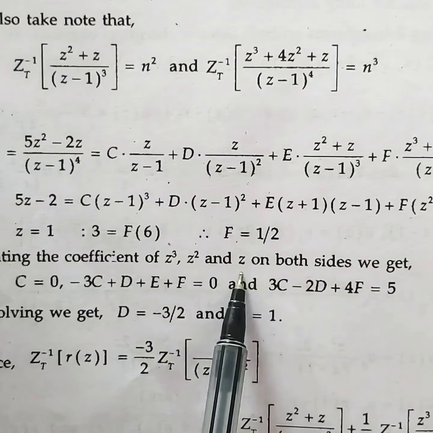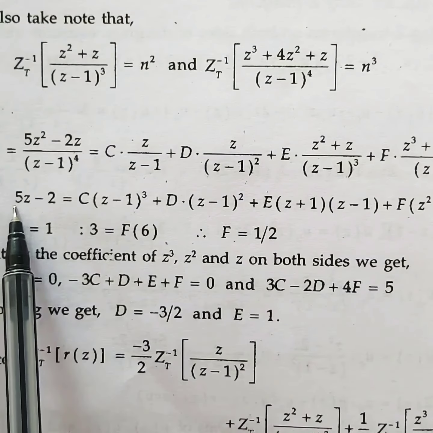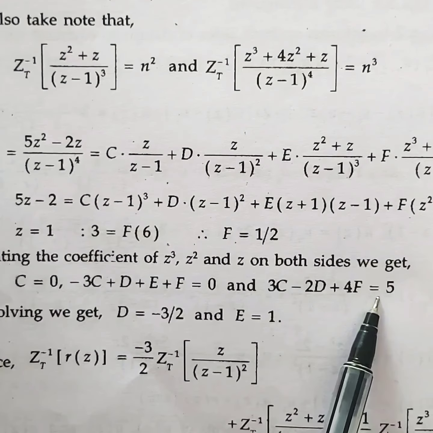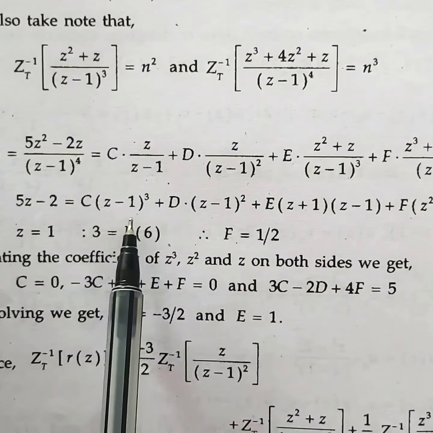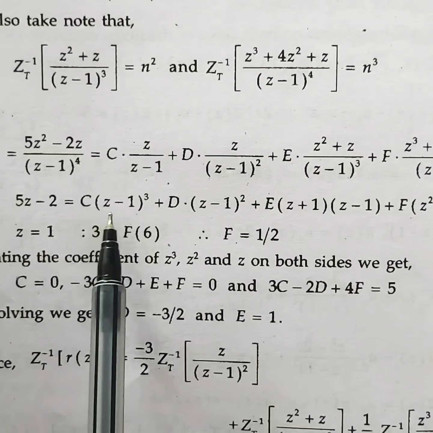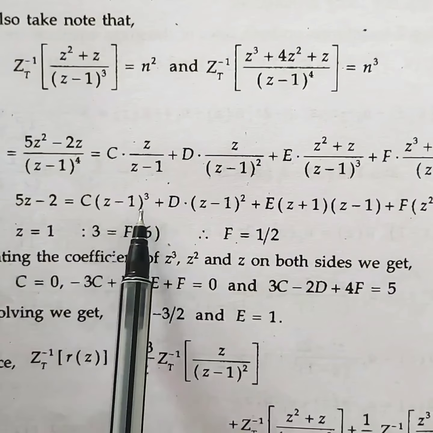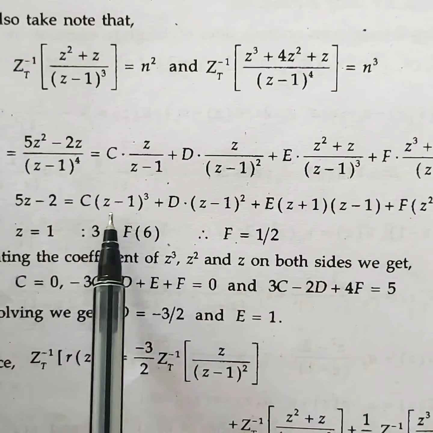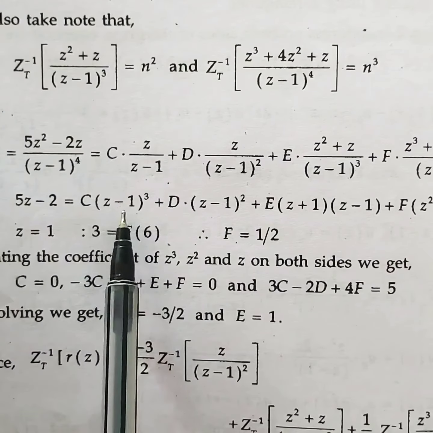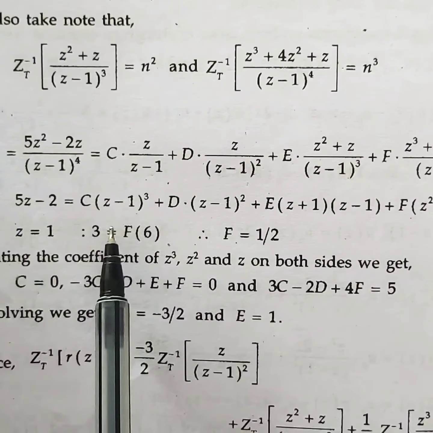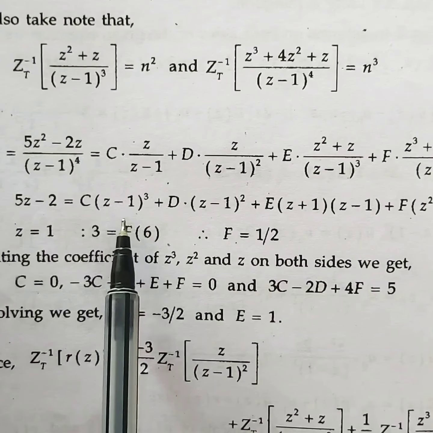Compare the coefficient of z on both sides. What is the coefficient of z? 5. So we have written 5 here. And here what is the coefficient of z? I'll get plus 3c, because of a minus b the whole cube. Because of this negative sign, one term will become positive, one term will become negative. So please be careful with the formula.